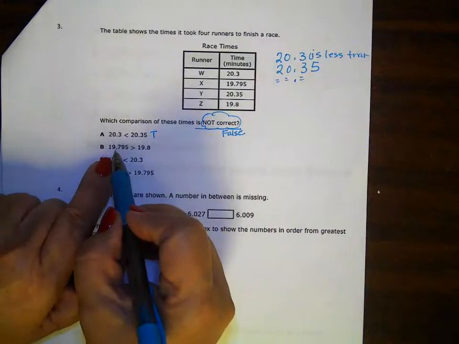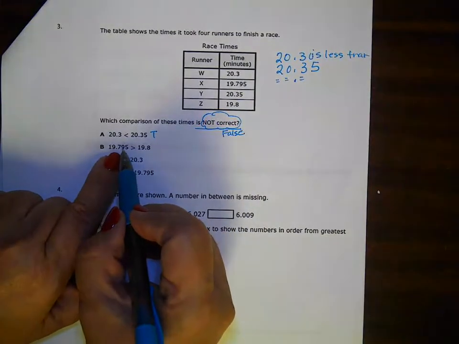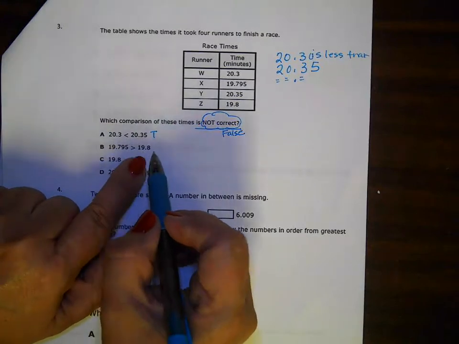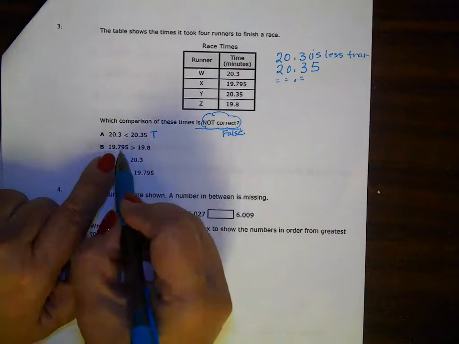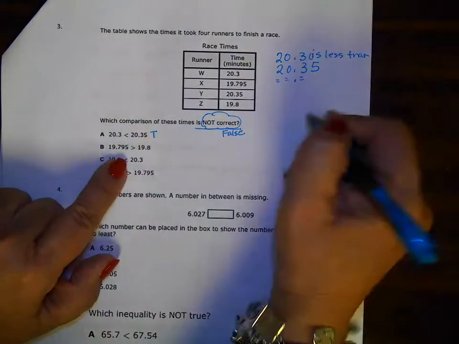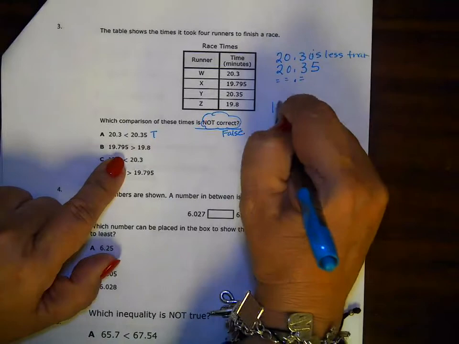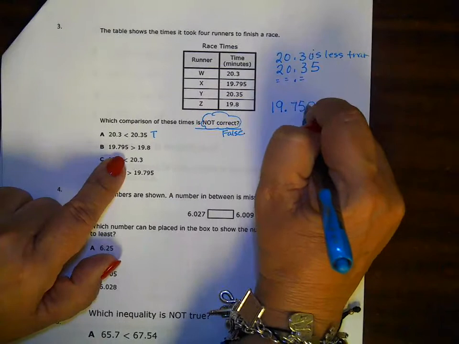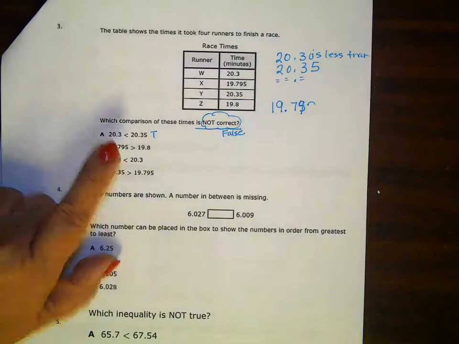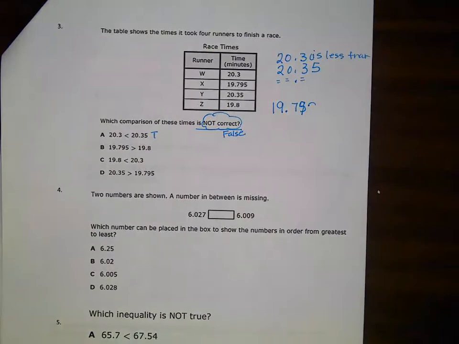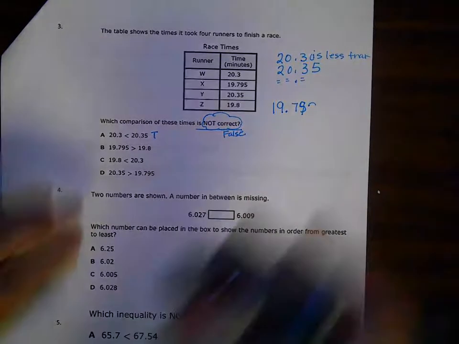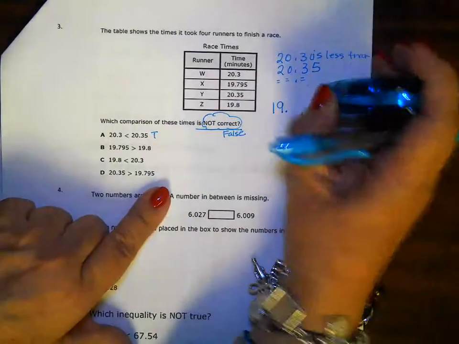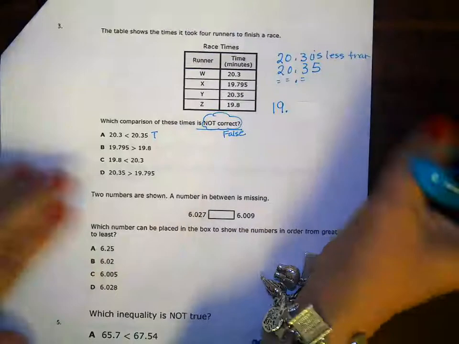It says that 19 decimal point 795 is greater than 19 and 8/10. So 19 and 795 thousandths. Is that true? So I'm going to write that out. Some of you that you're already getting it, that's great, but I still need you to show your work because you can easily make mistakes, and the mistakes are what we're trying to prevent. We want to make sure that all your hard work is paying off.